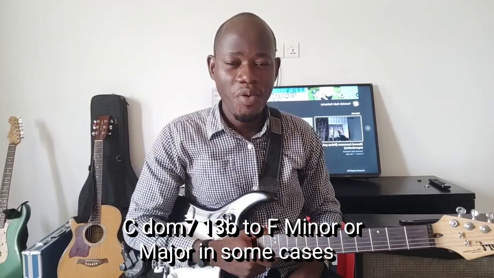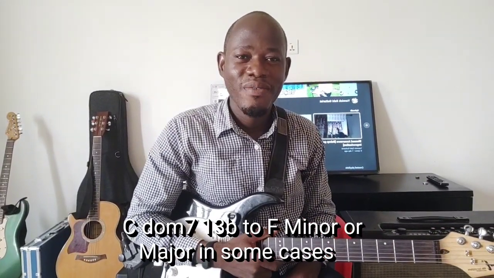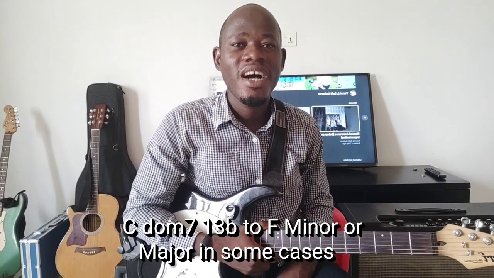Alright? To summarize, you can have 3 different kinds of extension to your dominant 7 chords, which are 9 extension, 11 extension, and 13 extension. These extensions can be either sharpened or flattened.